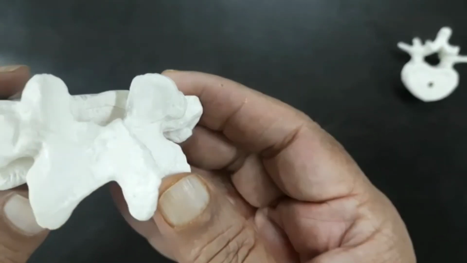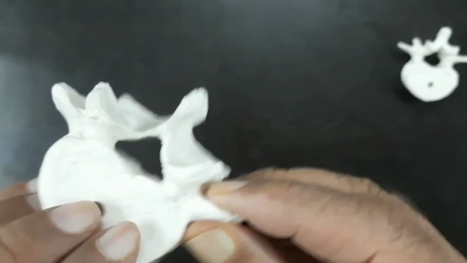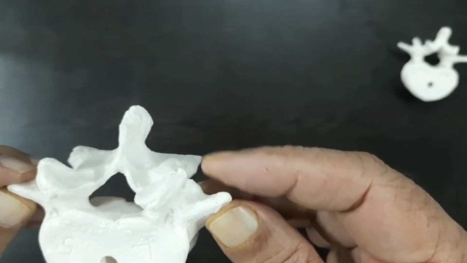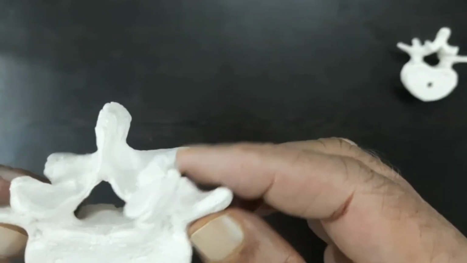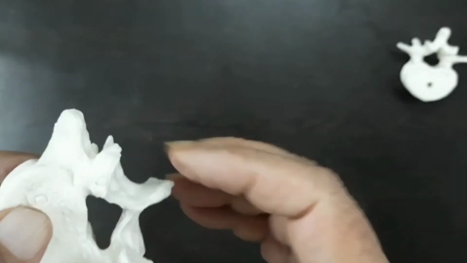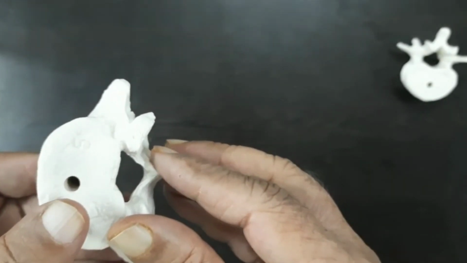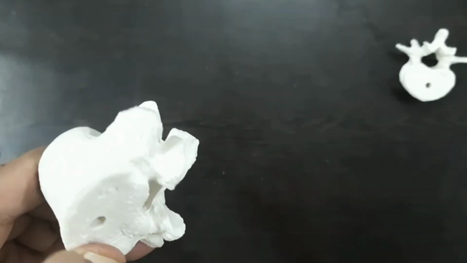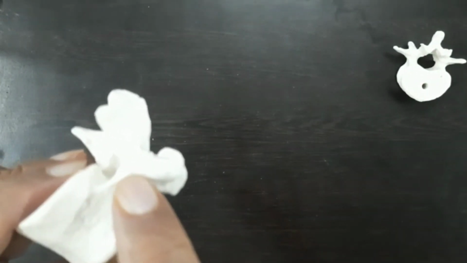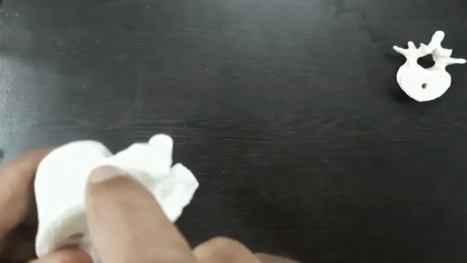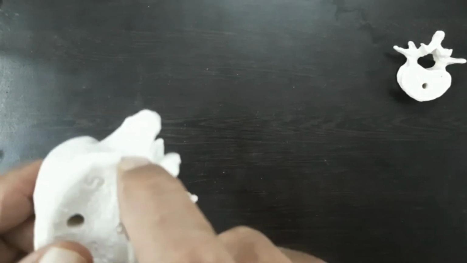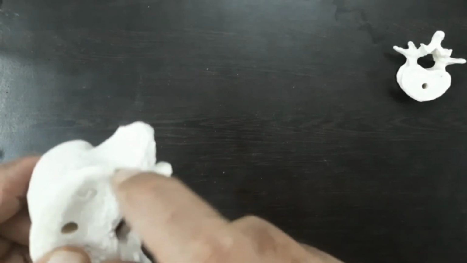When we come to the transverse process, we will see that the transverse processes are small and very massive. An important structure which should be remembered to identify the fifth is that here the transverse process takes origin from the lateral aspect of the body, from the whole of the lateral surface of the pedicle, going right up to the superior articular process.